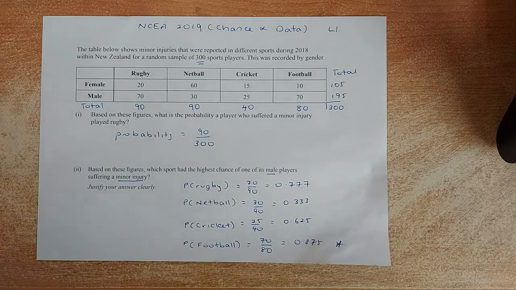So today we are looking at probability. We are looking at how to calculate probability from tables. This is a common question in Year 9, Year 10, as well as the NCEA Level 1 and Level 2 exam. So without further ado, let's go.